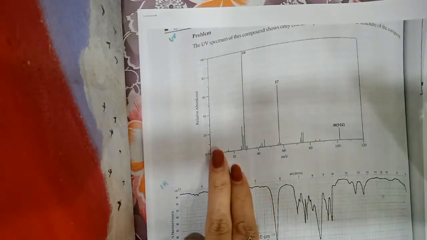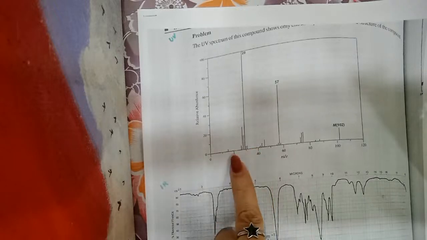So let us see how to solve the problem or determine the structure of the compound that is unknown by using this spectral evidences. Here this is a problem in which different spectra are provided.